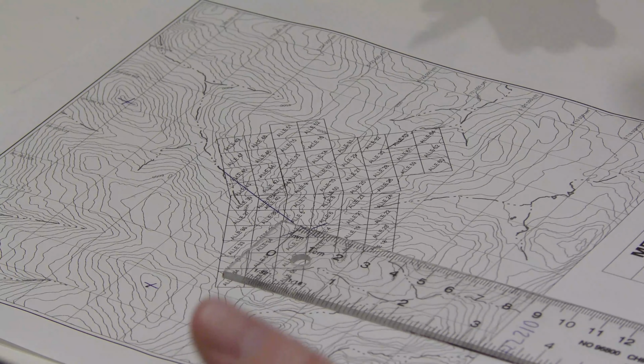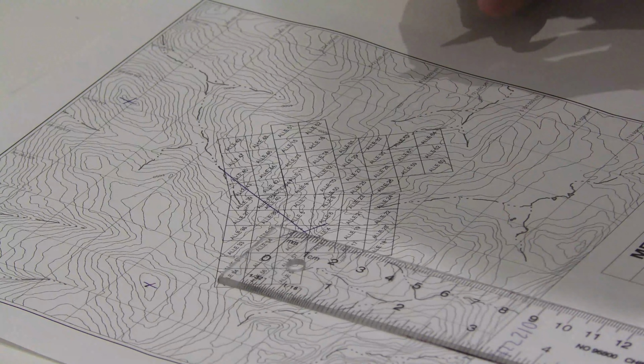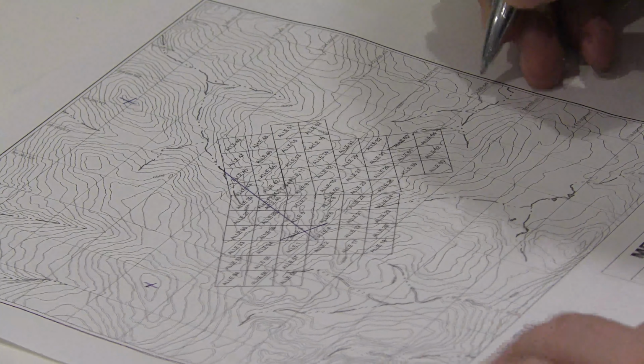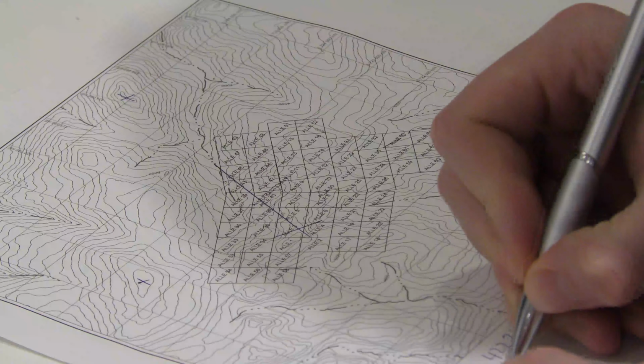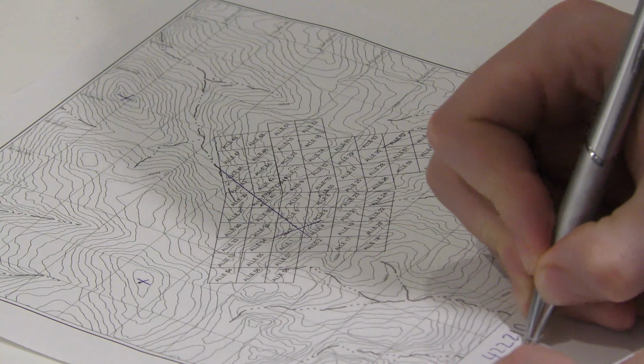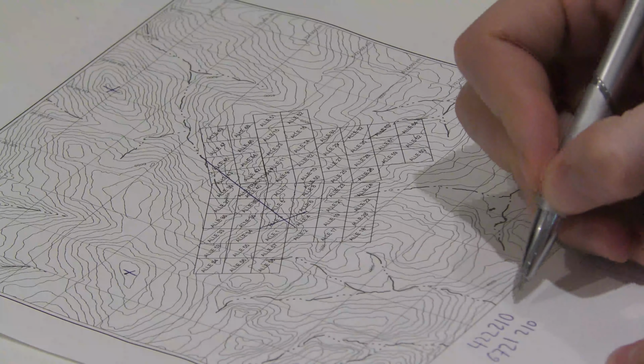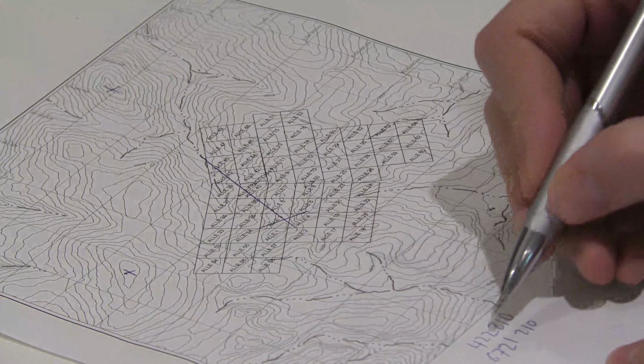And again, it is 210 or about 211. And this time we are measuring it up from 6721000. So it's 6721210.